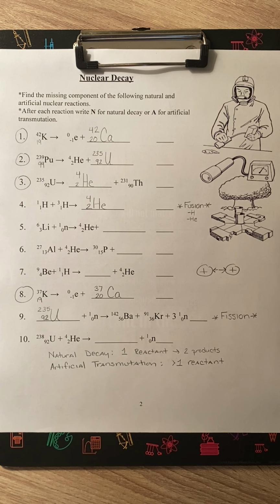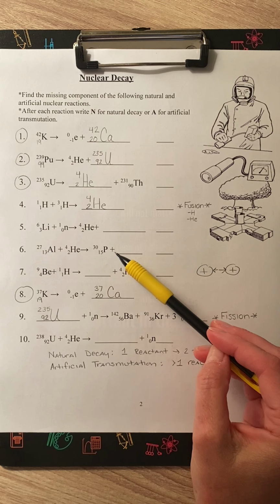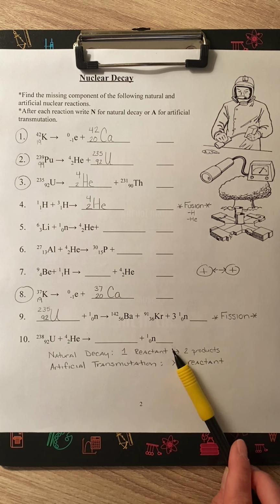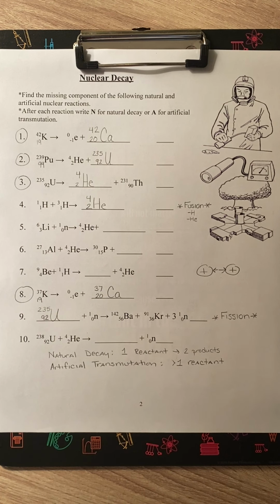All right. So that is your work for today with artificial reactions. Short and sweet. So what I want you to do is try the rest of these numbers 5, 6, 7, and 10. And like I said, I will post the answer key also on the side here in that last little space. You're putting down an N or an A for natural decay or artificial transmutation. And tomorrow you have the video on fusion and fission, and you can see the uses behind it. You have a couple questions to go into that, and then we'll wrap up with some other really good stuff next week.